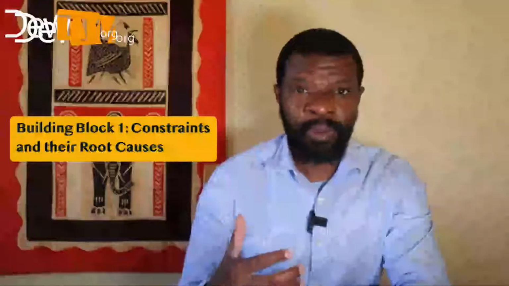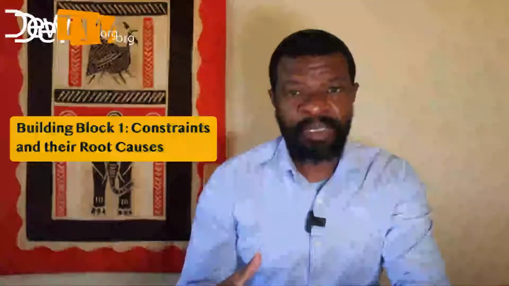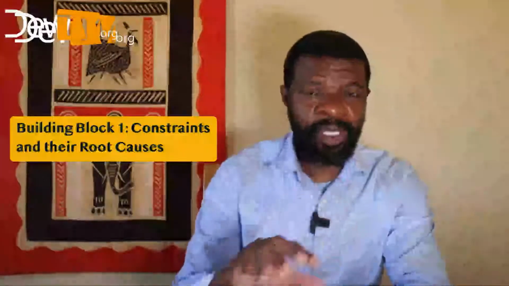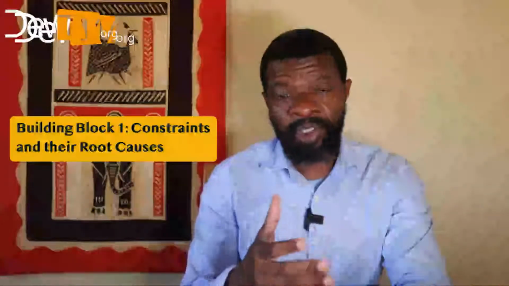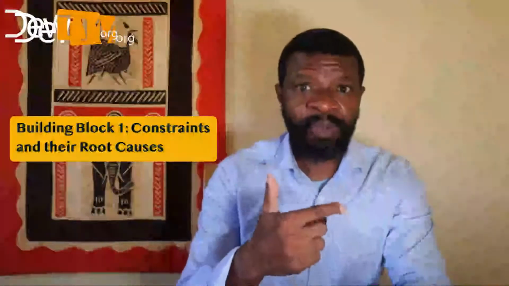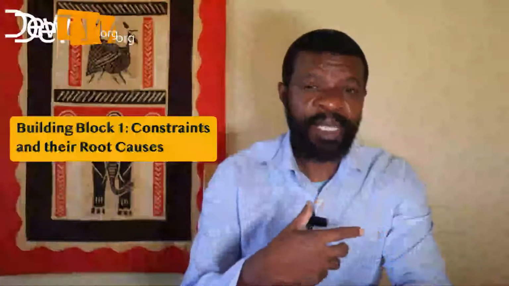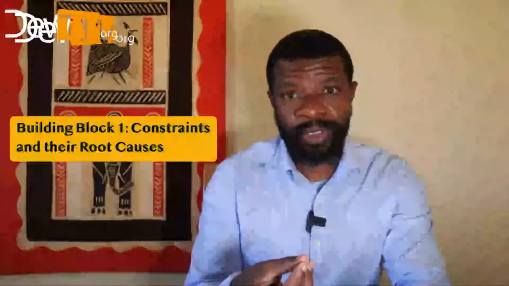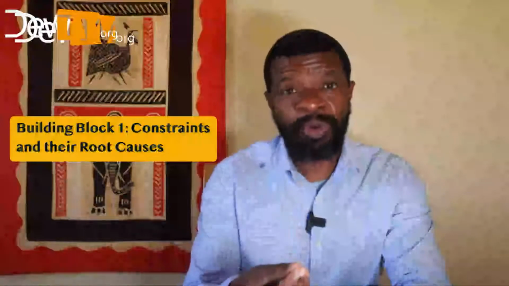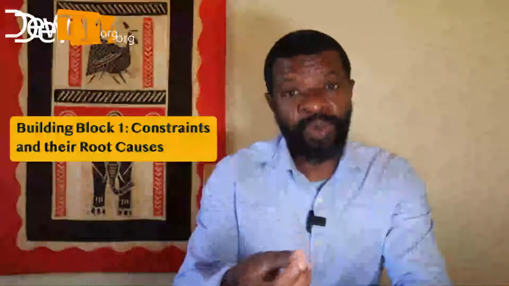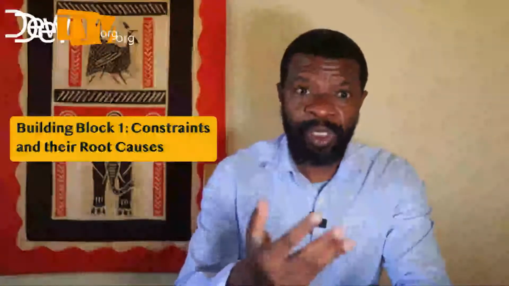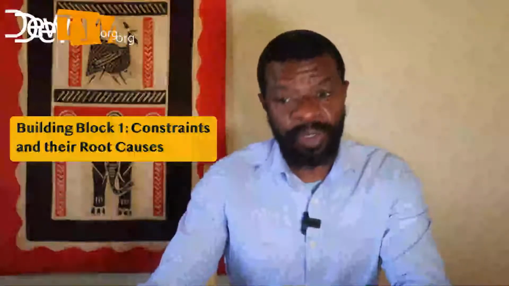So we all do this already in designing interventions. We find out what the constraint is, whether income growth or employment, whatever it is. And then we find the root causes of those constraints. And because it's the root causes, we design interventions to resolve them. Because if we resolve those root causes, hopefully the constraint will be resolved as well.